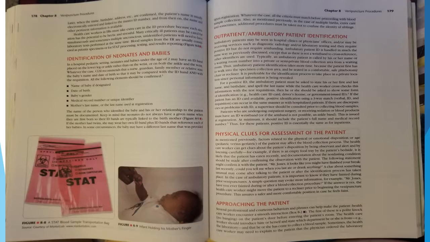The name of the person who identified the baby and his or her relationship to the patient must be documented. Keep in mind that neonates do not always have a given name when they are first born, so their ID bands are typically linked to the birth mother. If the mother had twins, she may wear her own ID band plus ID bands of each of her babies. In some circumstances, the baby may have a different last name that was provided upon registration. Whatever the case, all the criteria must match before proceeding with blood sample collection. Also, as mentioned previously, in the case of multiple births, extra care and sometimes additional procedures must be taken not to confuse the identity of siblings.